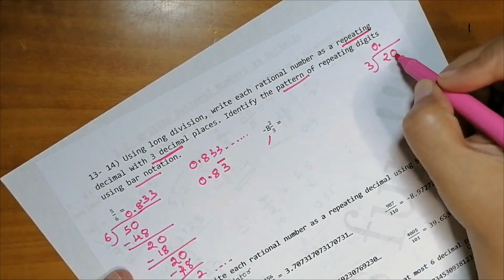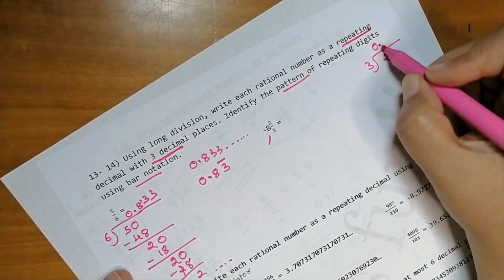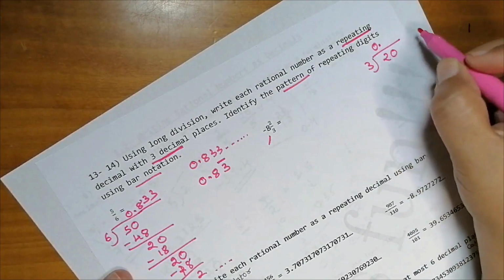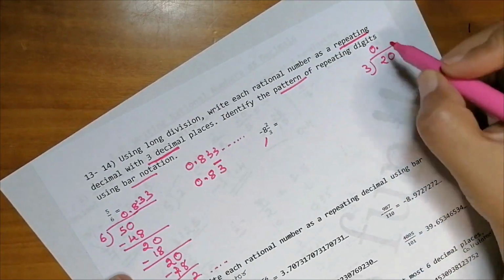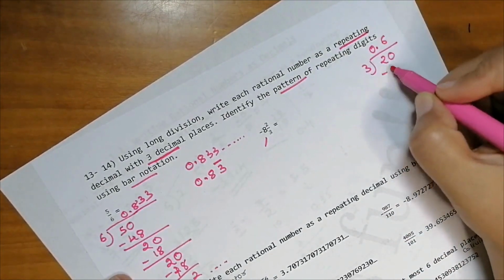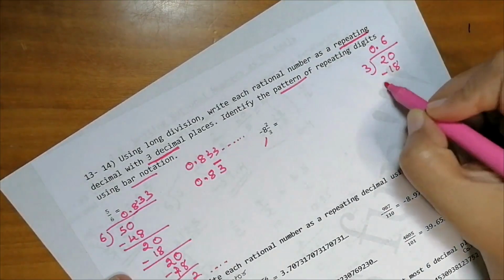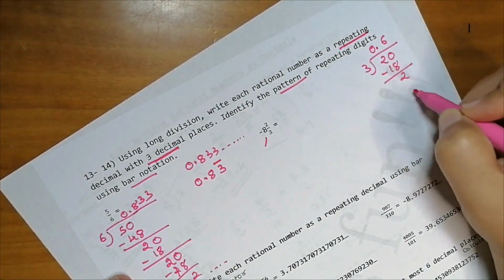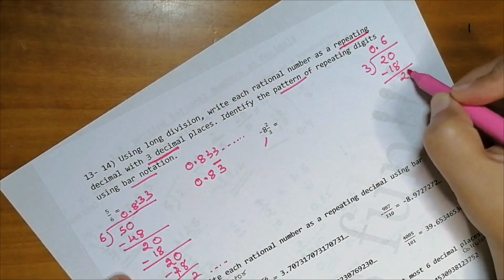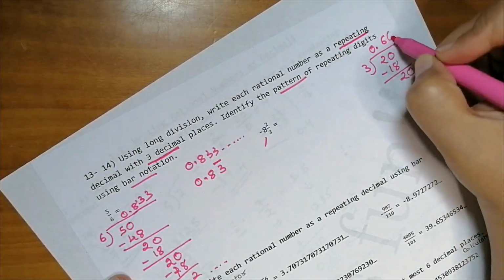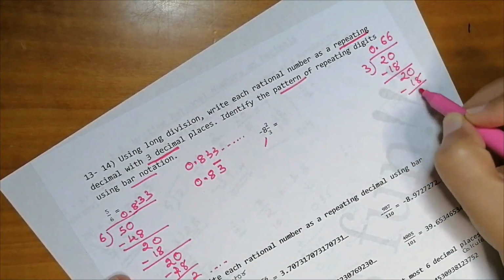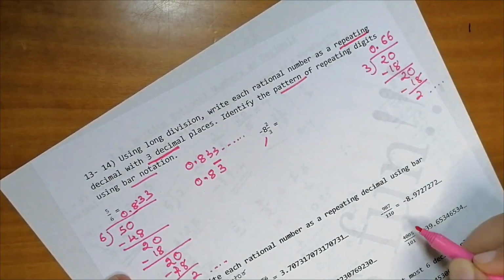Always when you put 0 for the first time, immediately put a decimal point so that you never miss it. Okay? So this is 3 times 6 gives us 18. 2 is the remainder. So this process will go on, right? So again you put 0, again you put 6 here, 18, 2, and it goes on and on, right?